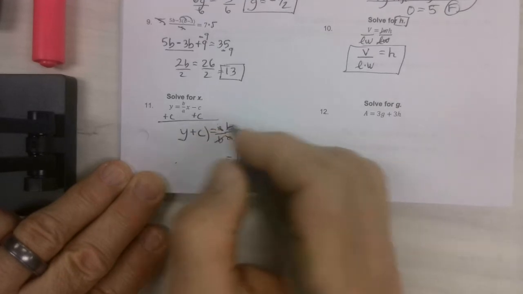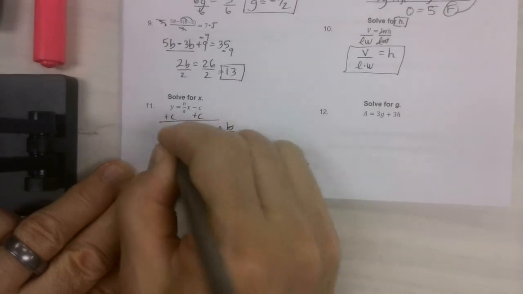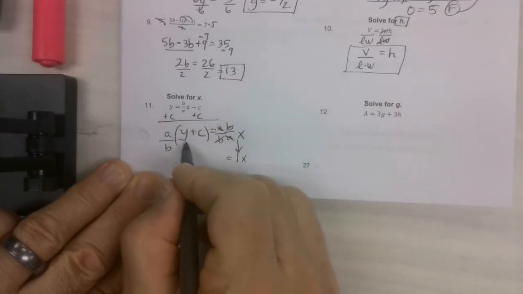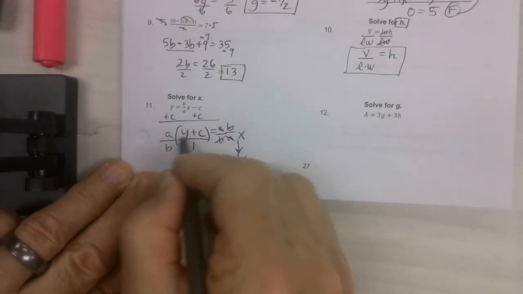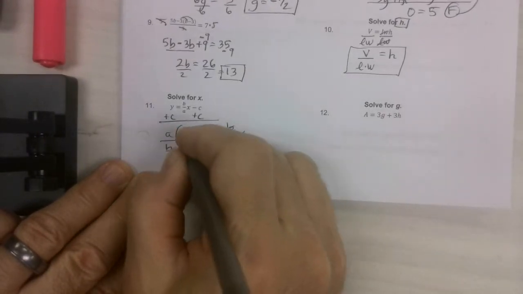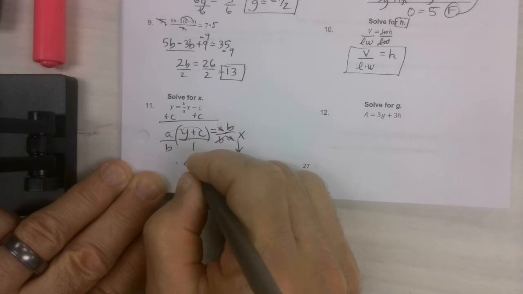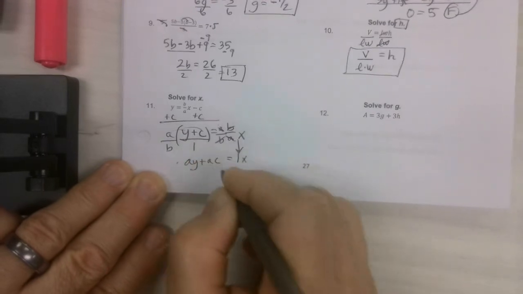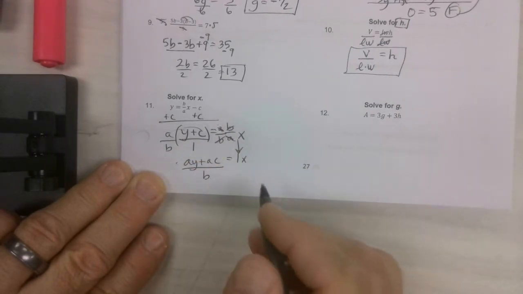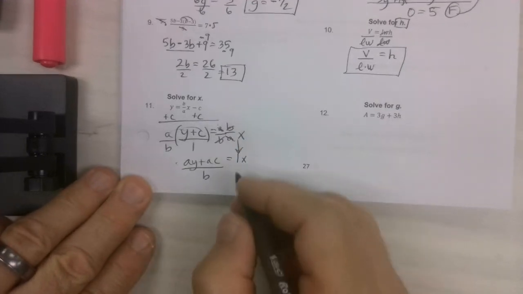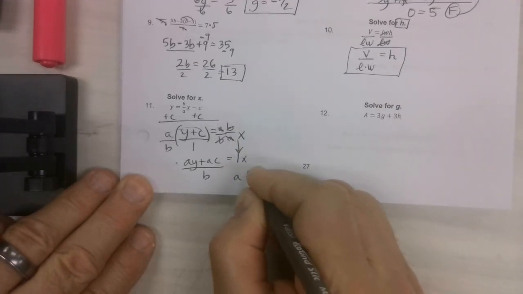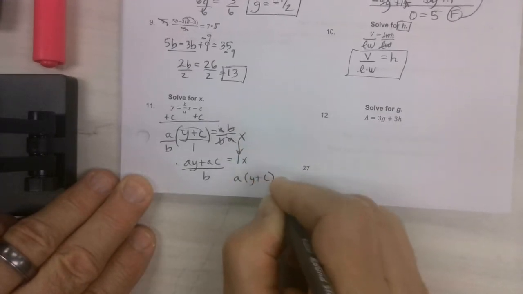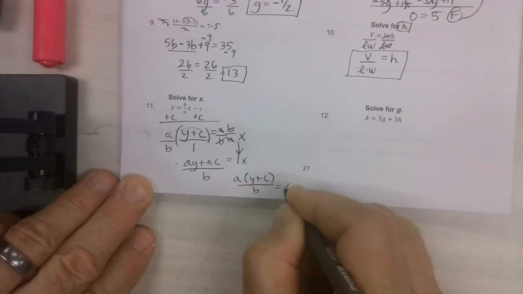But then we have to do the same thing over here. We got to multiply by a over b. And of course, we're going to try to cross-reduce, but this is just a mess. There's nothing to cross-reduce. So you swoosh, you get ay plus ac over b, which maybe it says a times y plus c all over b. Either way is fine.